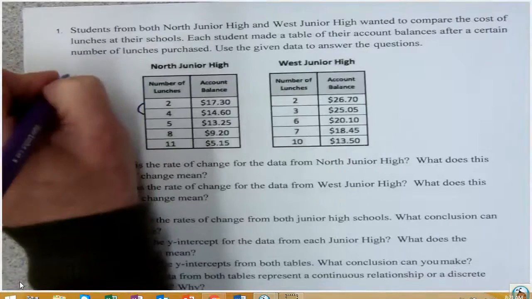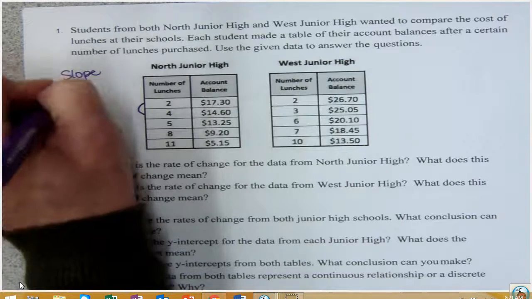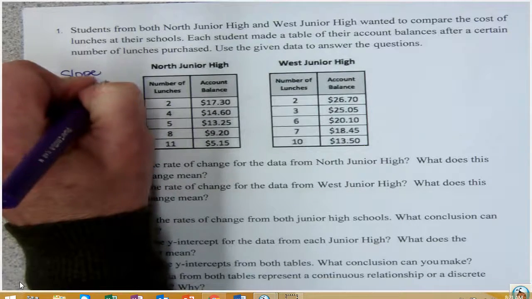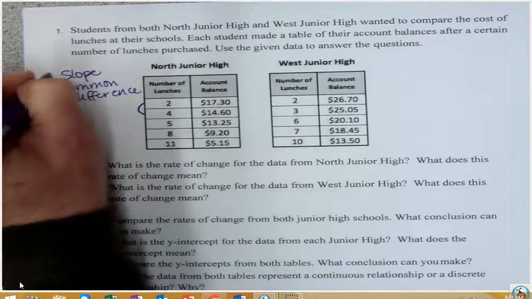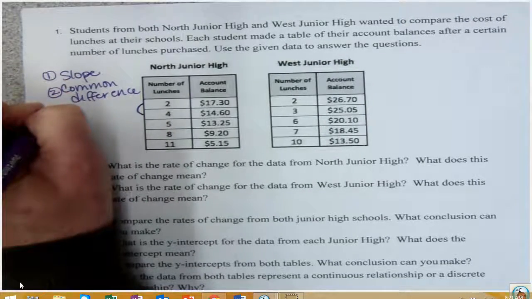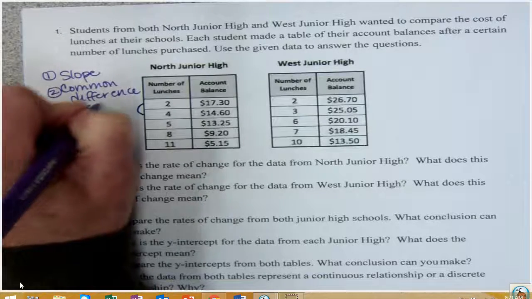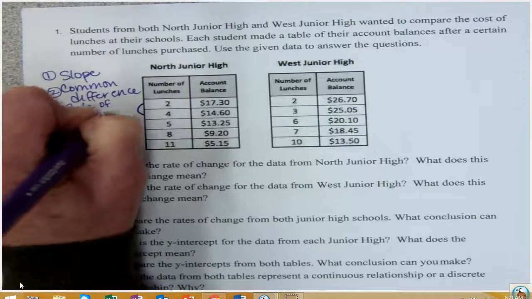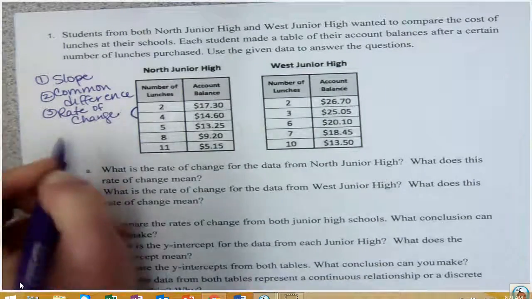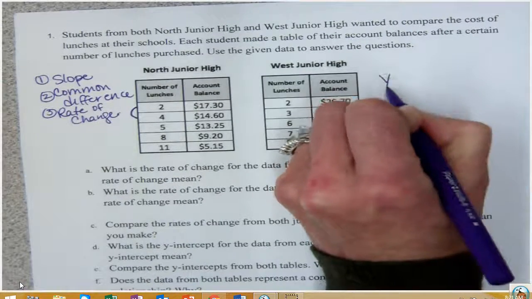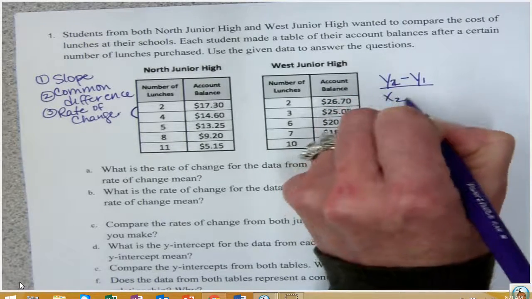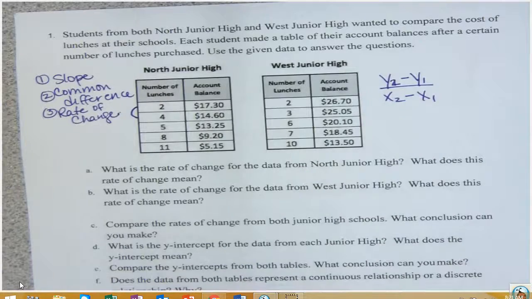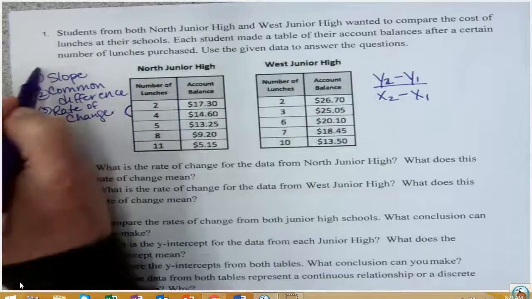When you're looking for your slope or your common difference, which is also your rate of change, that's when you're going to use y2 minus y1 over x2 minus x1. You can always use that to find these values.